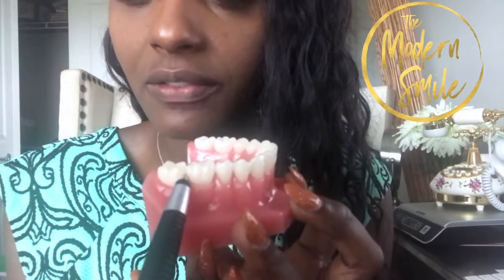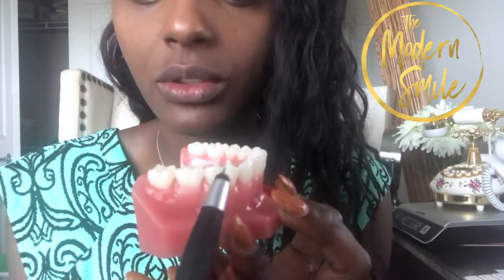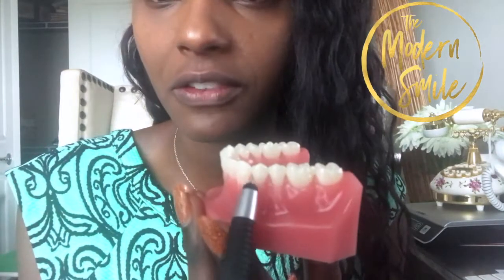So here we go. This is the mesial of that tooth. The mesial, the mesial, the mesial. The front end is the mesial, towards the front of the face.